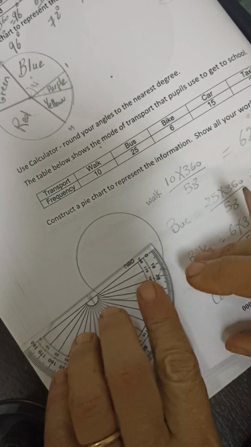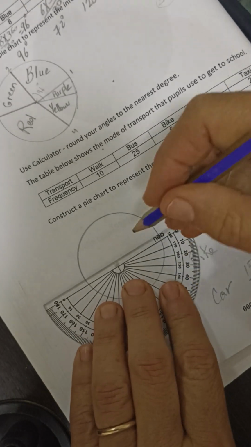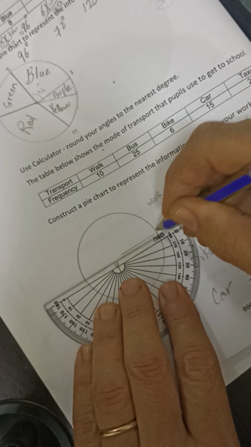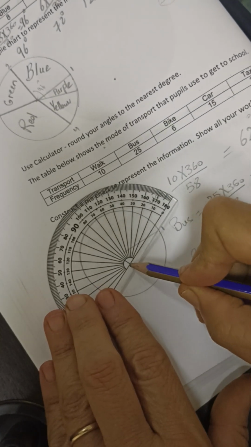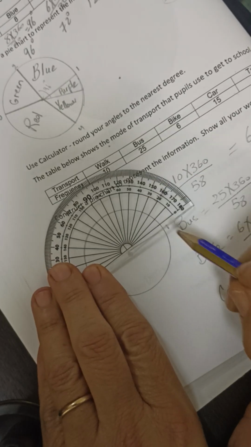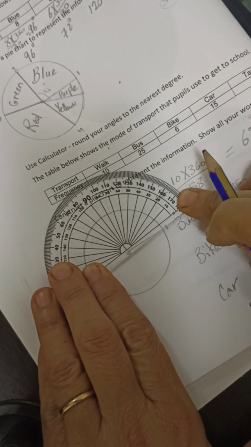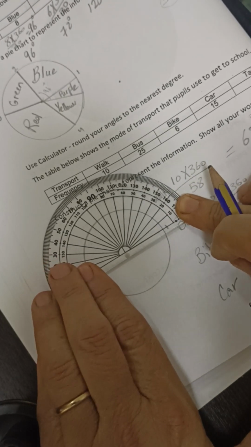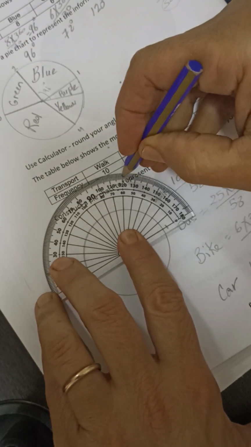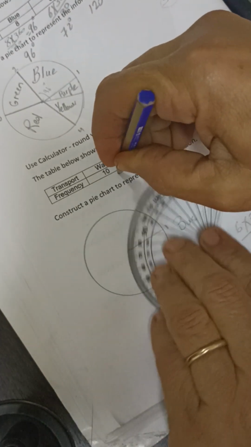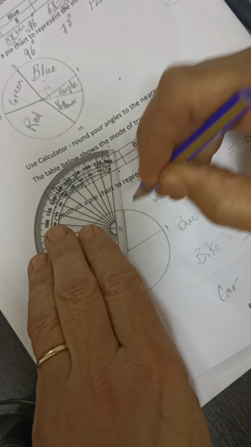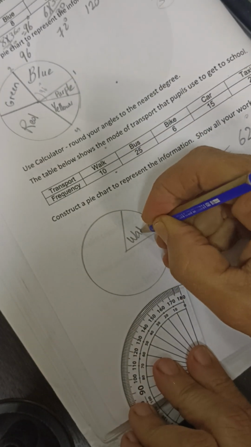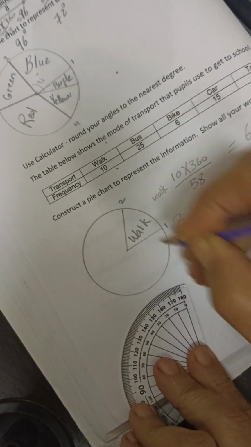Now, to draw it back on the pie chart, the first thing is to draw a radius 1. And then put this point on the center and this line on my radius. No, it's not on my radius, so I have to adjust it like this. And read 62 and put my point. Now, this is the 62, which is walk. Have to label it. And this is radius 2.